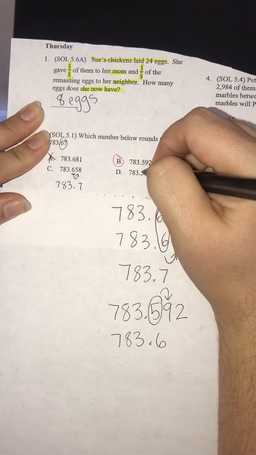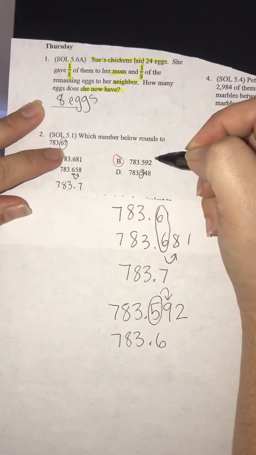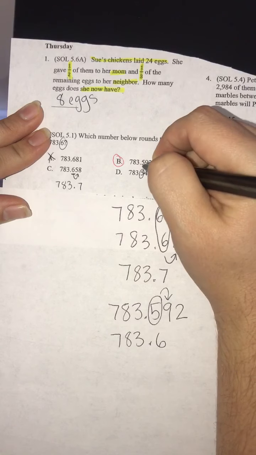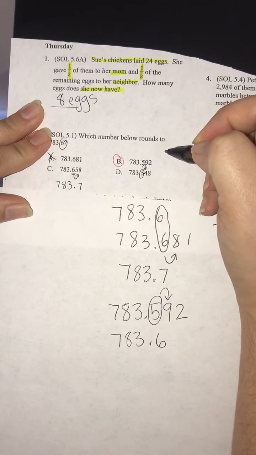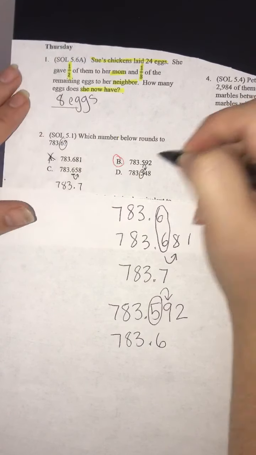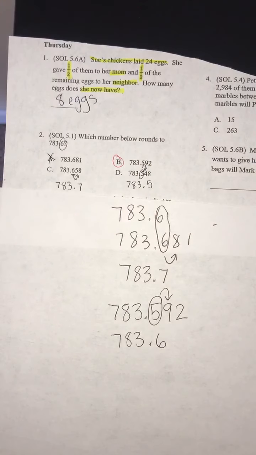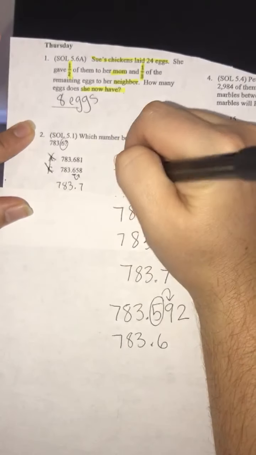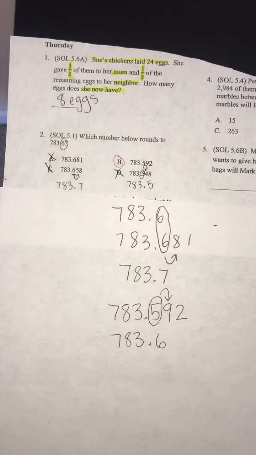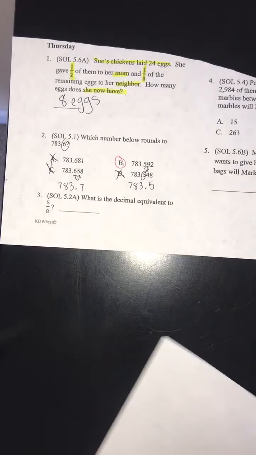And then for this one, again, our goal is to get 6/10. If I look next door, 4 or less, we're going to let the digit rest, which means we would get 783 and 5/10. So do you see how those also do not meet our goal of 783 and 6/10? You guys are becoming rounding masters.